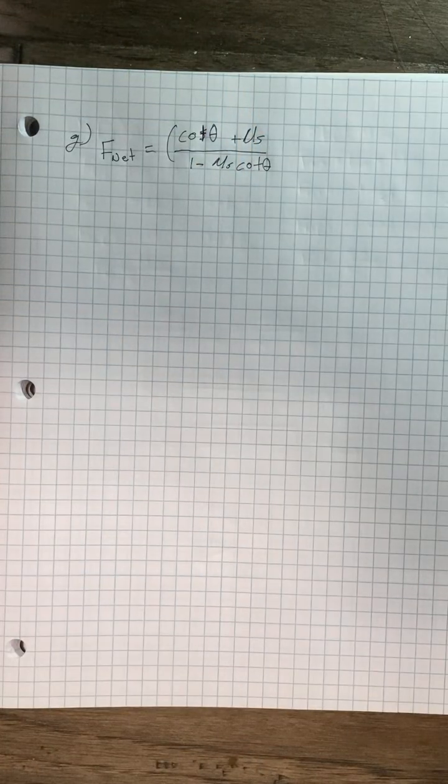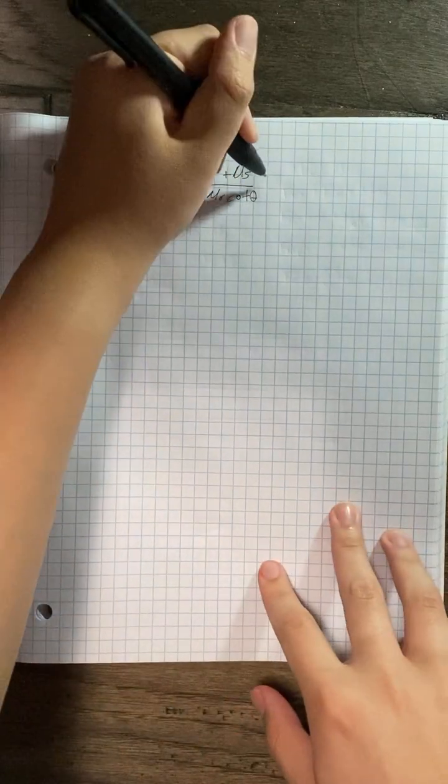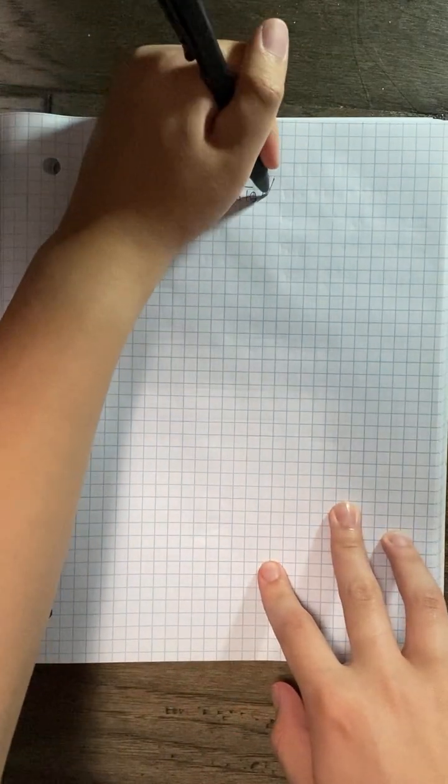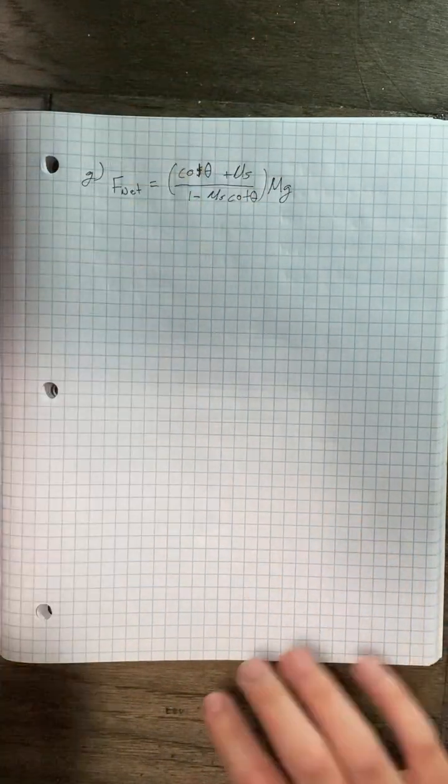That's a spider. Sorry. Continuing on from the spider issue, it's this whole term times mass times gravity.